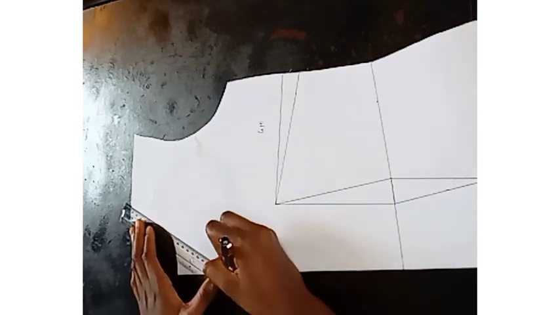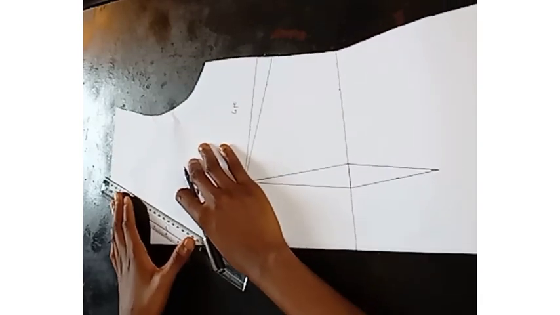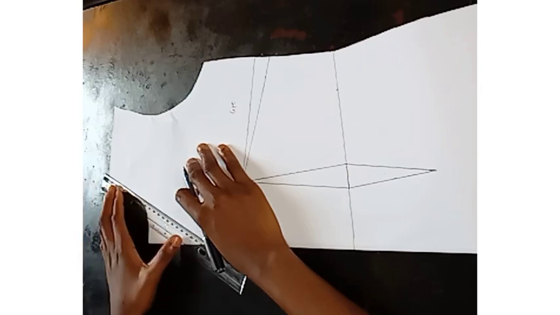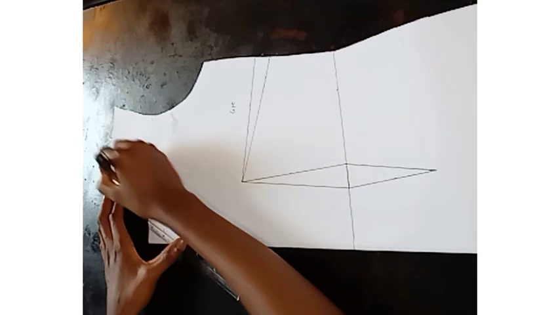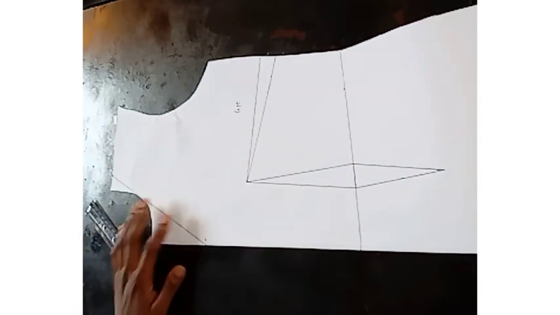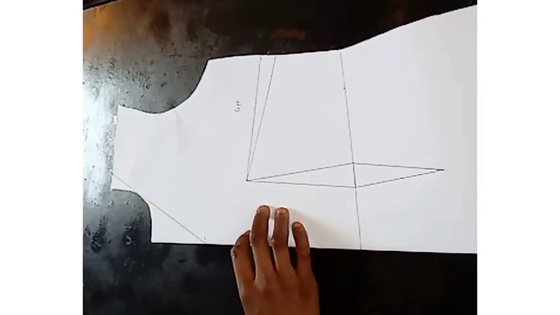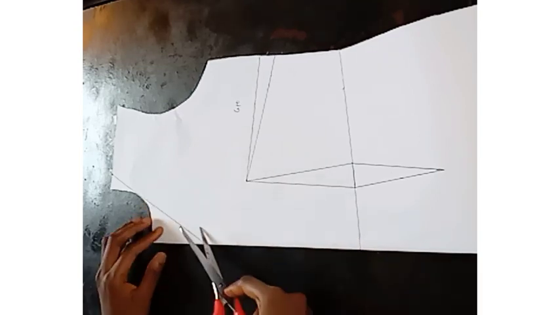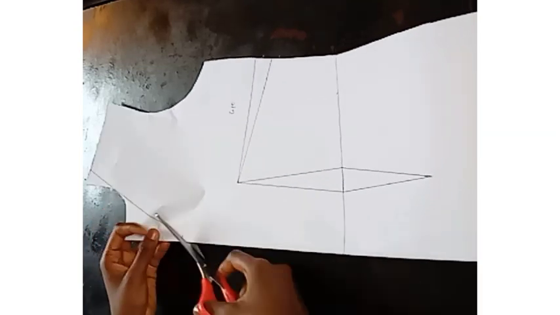So I've marked this very actual place. This is optional. You can use whatever you feel is good for you. That's why I didn't mention how many inches it is. Whichever point you want your V neckline to stop, that's what you're going to be using. So having done that, I'll use the scissors to cut out this very part like so.